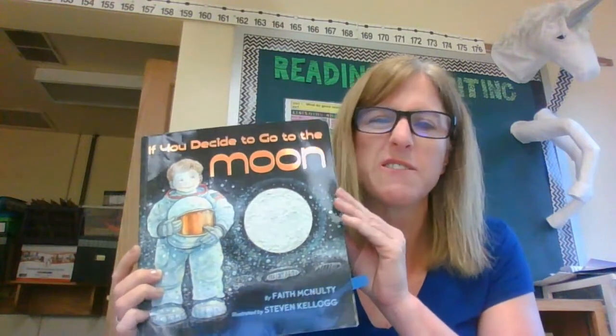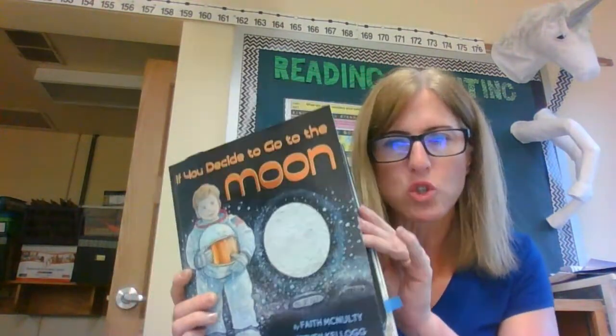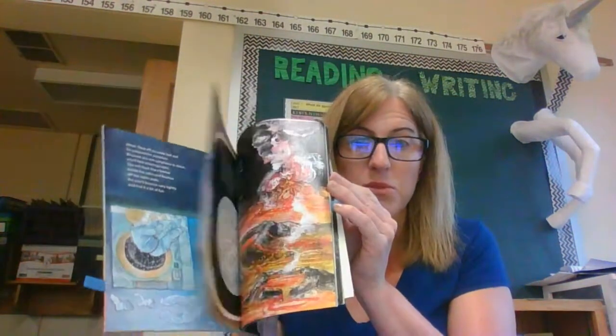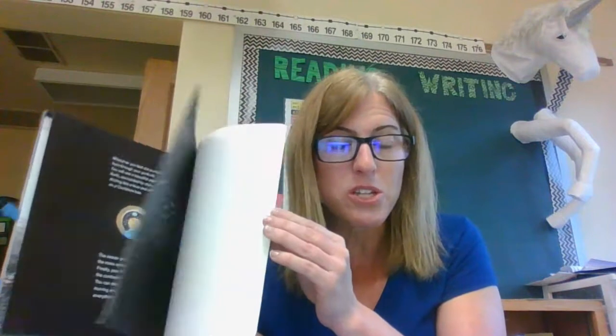But it's written in fictional form because it tells a story, and it's not as if you are actually at the moon, which would make it nonfiction, right? But it tells as if a little kid was going to the moon. And while it's similar to the events, there's lots of things that are different because it is fiction.